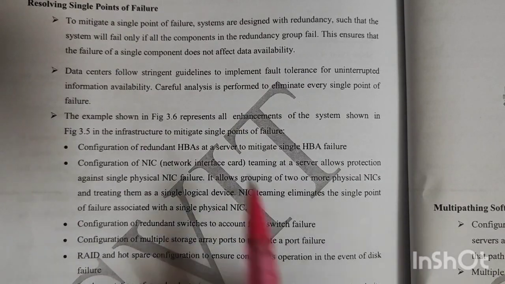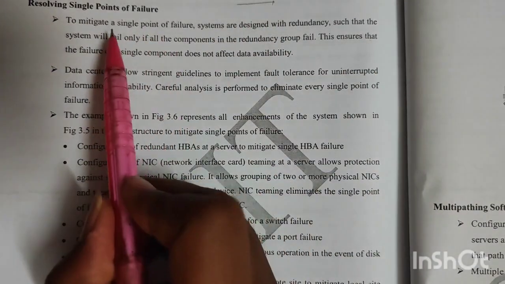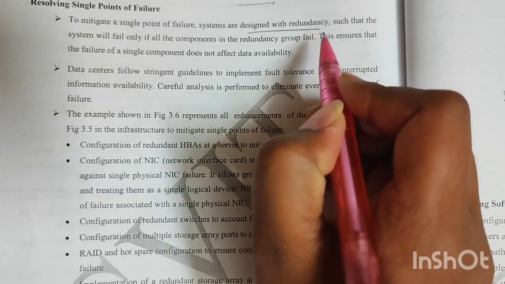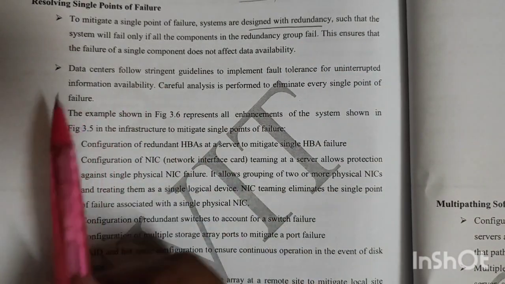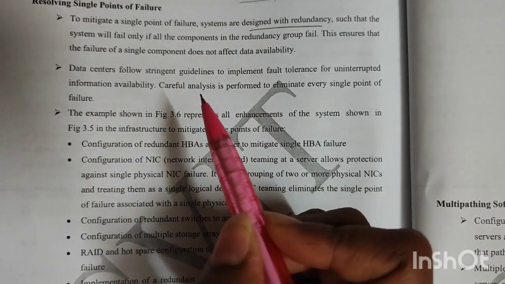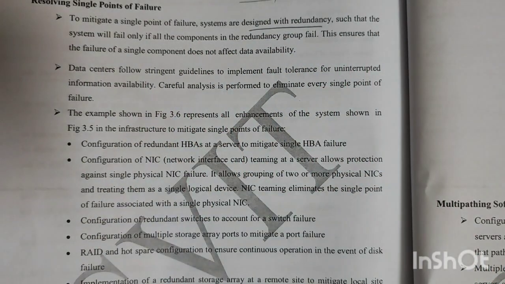Instead of having a straight line of things, to mitigate it, you design it with redundancy. That is, you keep an extra copy so that if a failure occurs in a straight line, then you can rely on another source so that the process still continues.